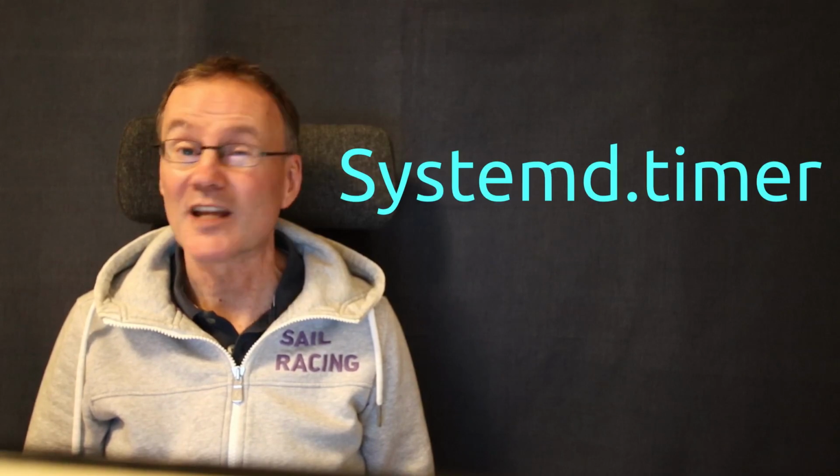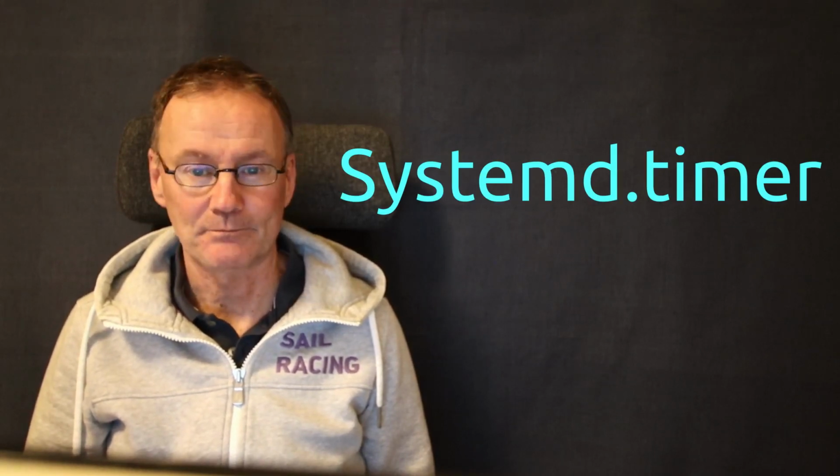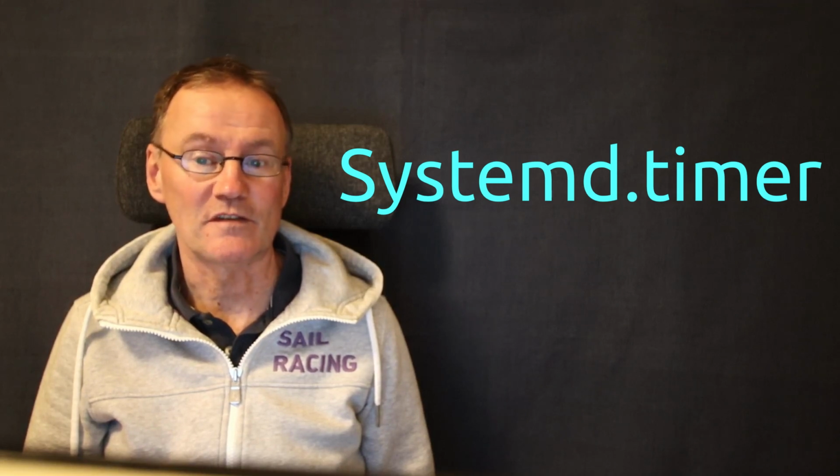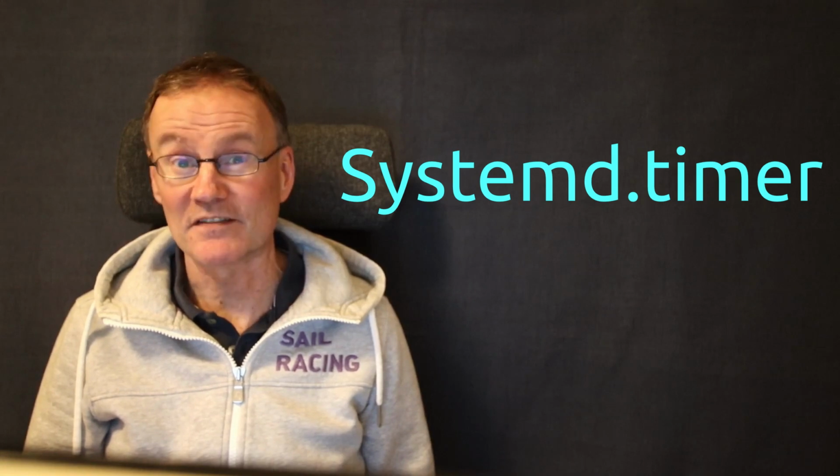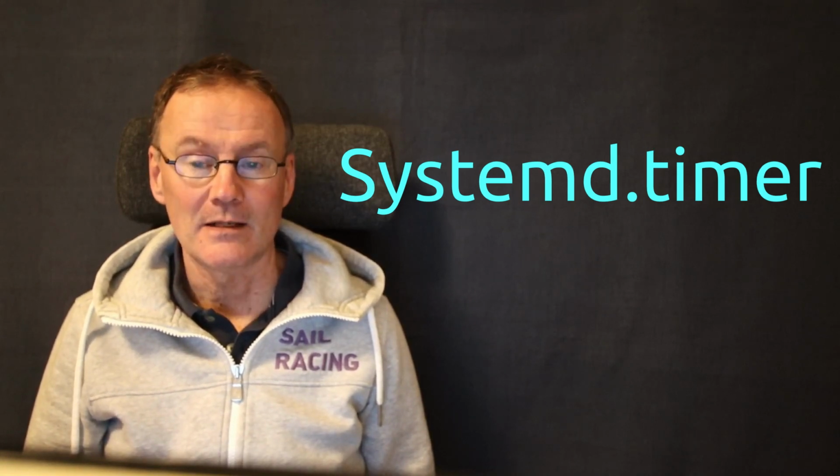Another major player in Ubuntu 22.04 is systemd.timer. It is a relatively new addition to systemd, so it has not been adopted by all distributions yet. But as it's on the rise, let's cover it here.